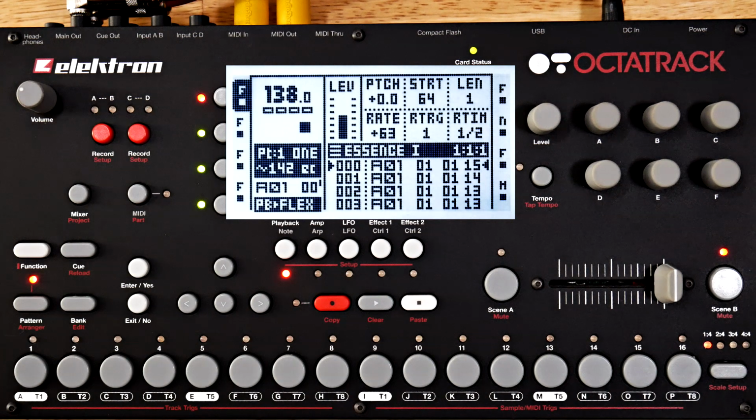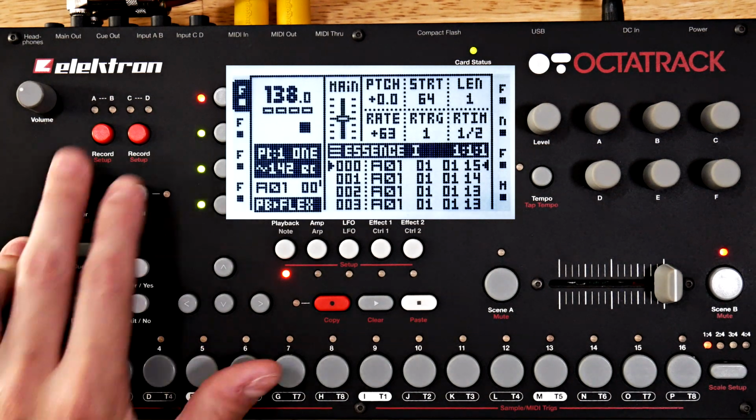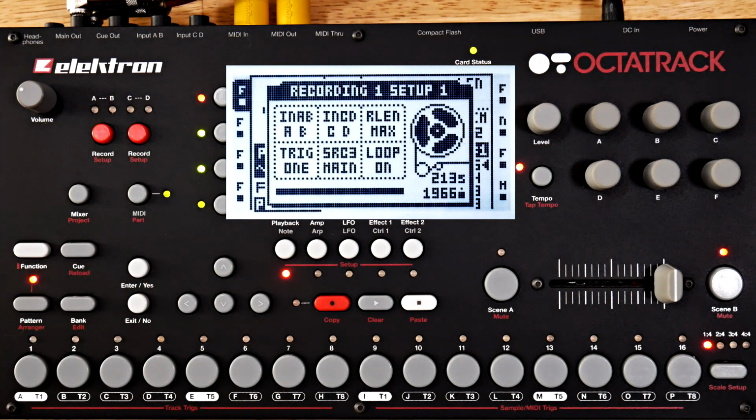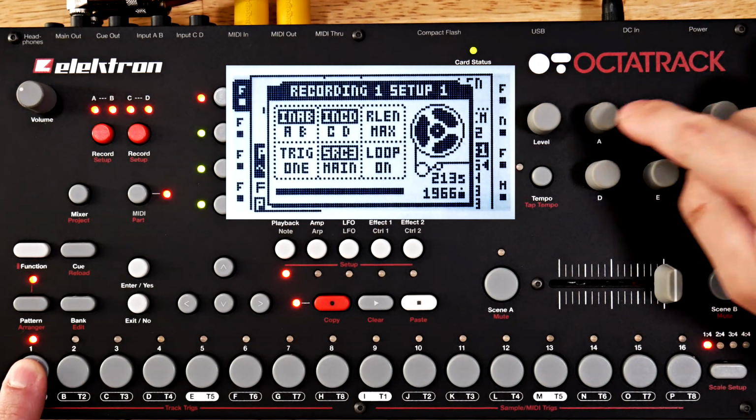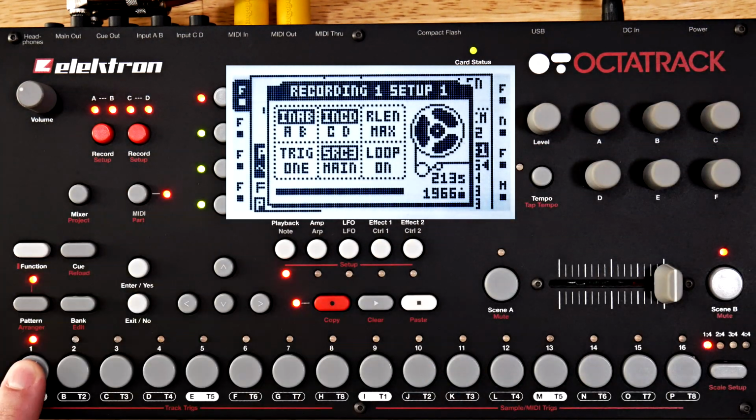If we don't want to manually start the recording, we have a few different options. By activating grid record mode in the recording setup menu, we can now place record trigs in the sequencer to automate recording. Hold down the record trig to see the recording sources that are activated for that recording trig. I'll disable both audio input pairs for this recording trig.